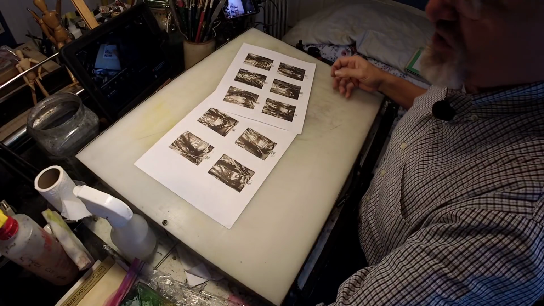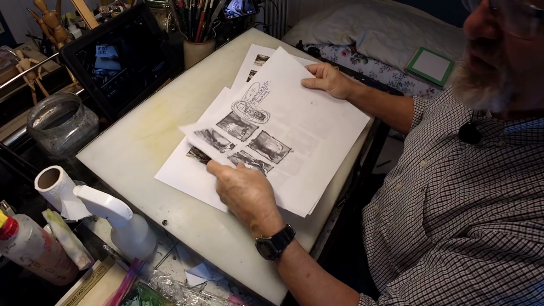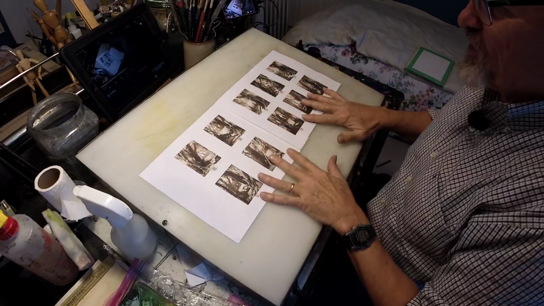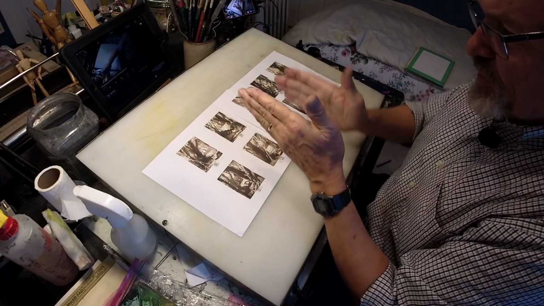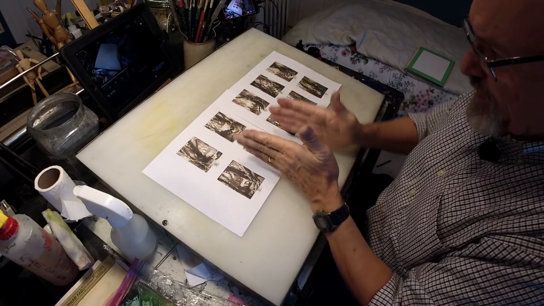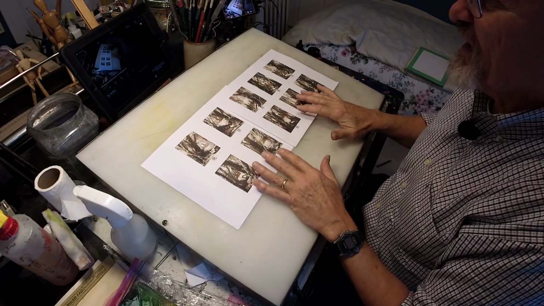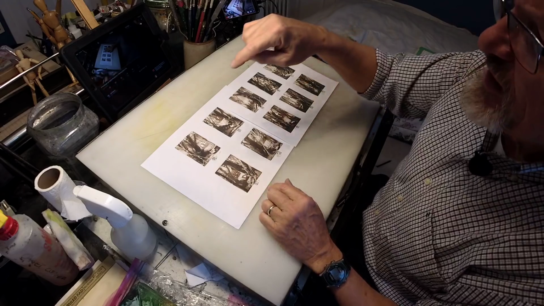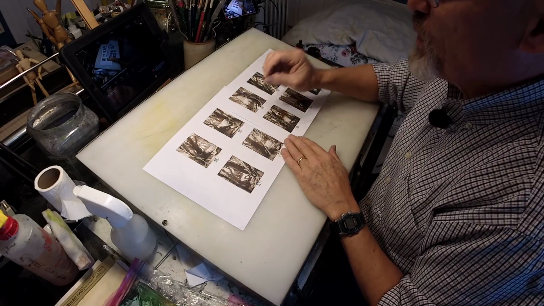I took pictures of these with my camera, sent them to my computer. In Photoshop, I made them all the same size and all exactly the same ratio, 36 by 48, or 3 by 4. So they're the ratio that my finished painting is going to be. So I printed out these 10, and before I printed them out, I actually tweaked them all.